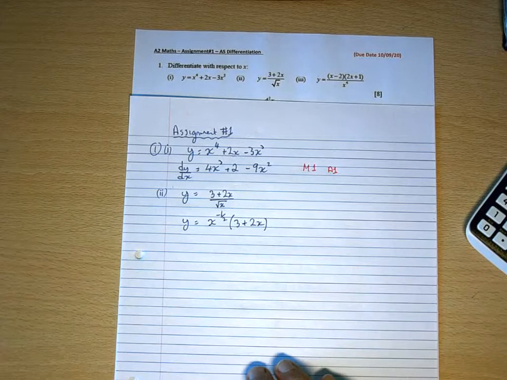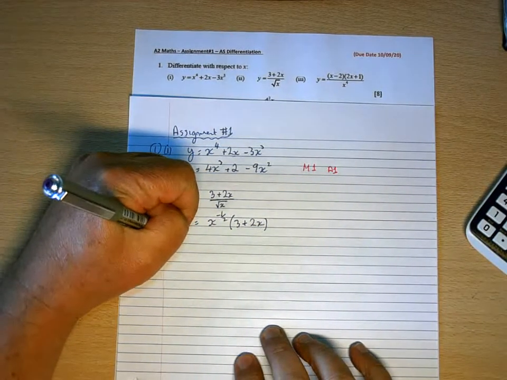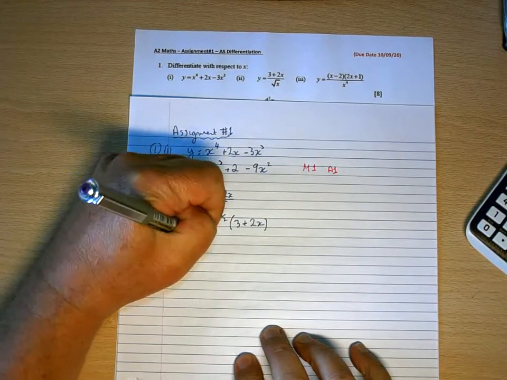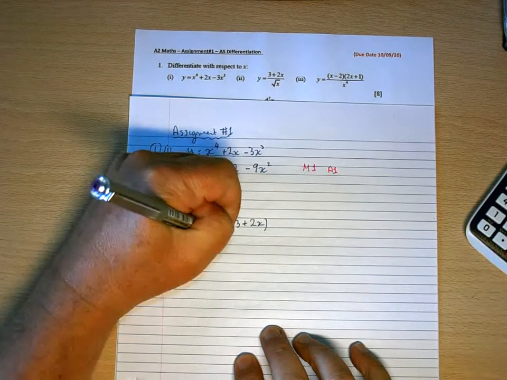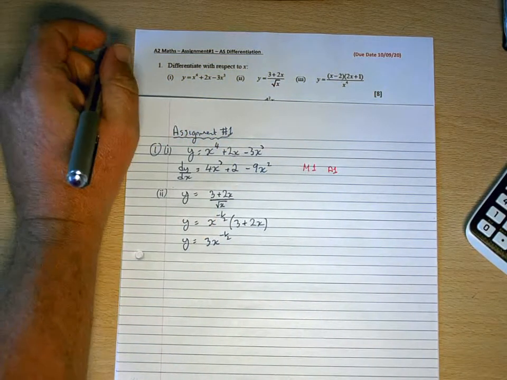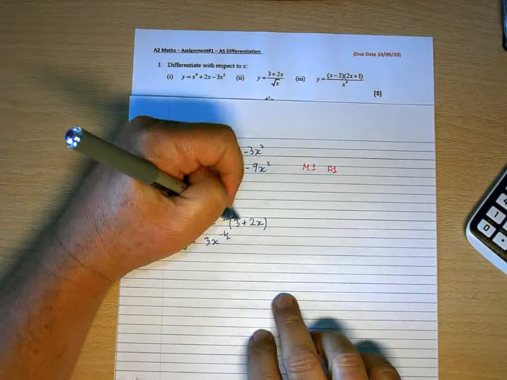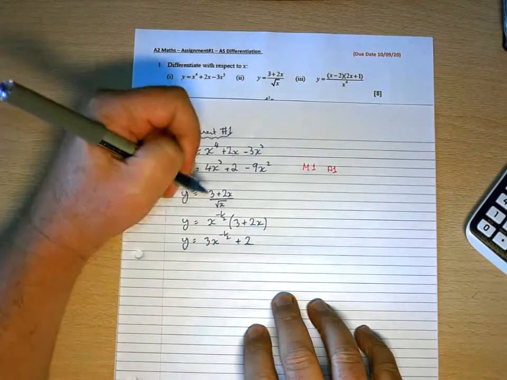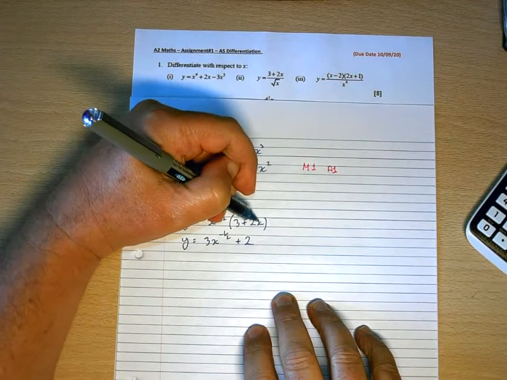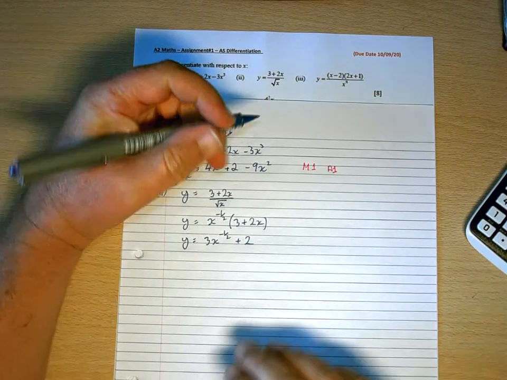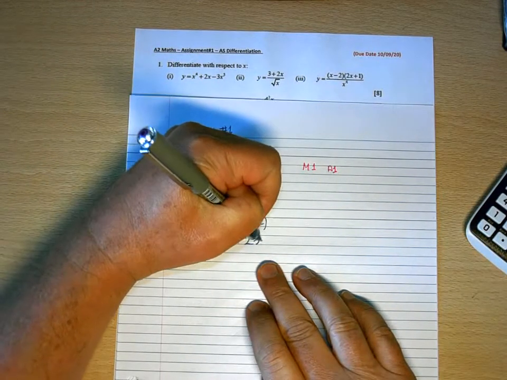Now I could multiply out that bracket, and I would have 3x to the minus a half, which I can differentiate, plus 2, and then here I'm going to have x to the 1 times x to the minus a half. So let's write that so that you can see it.